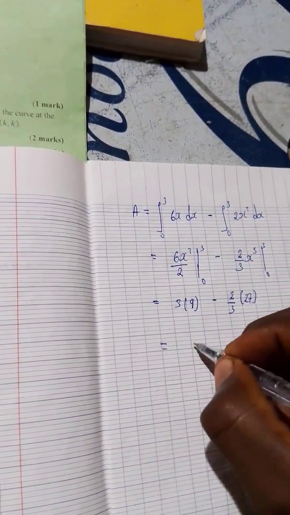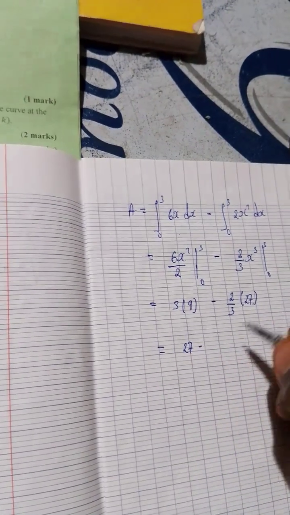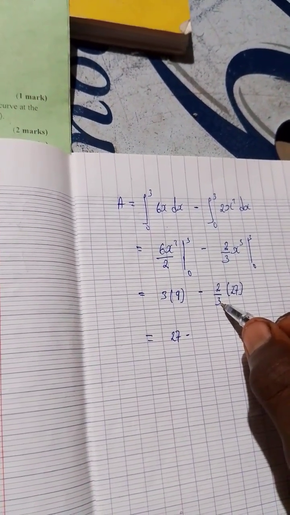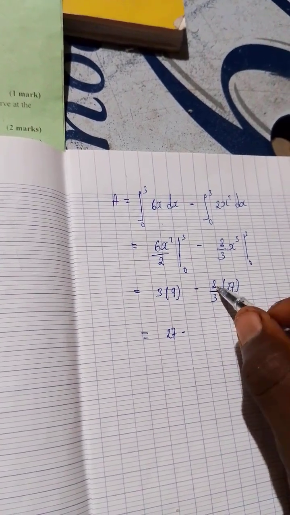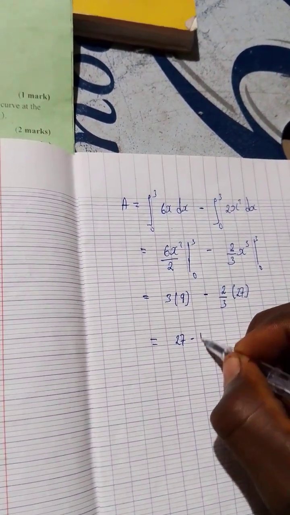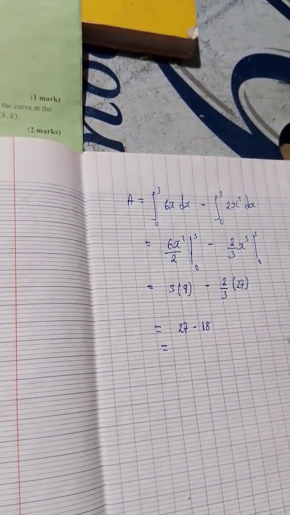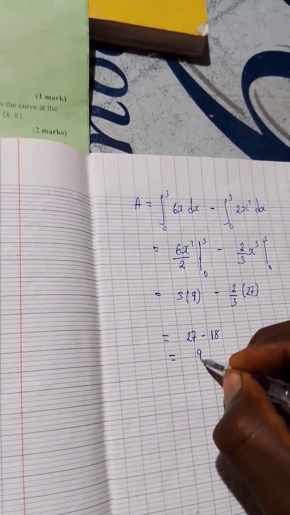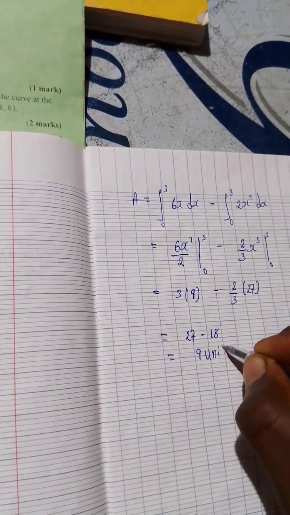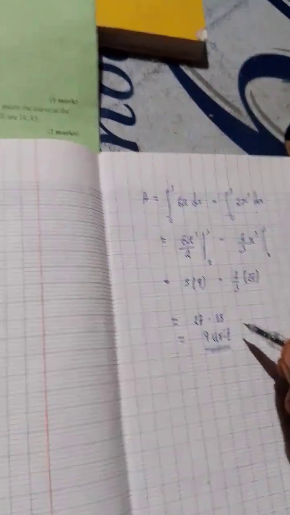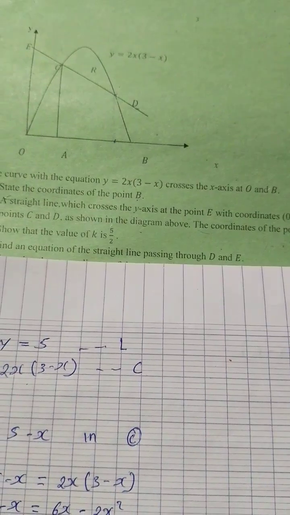So we have 27 minus 27 divided by 3, that's 9. The 9 times 2 is 18. So the area will be 27 minus 18, which is 9. This is 9 square units. So this is the area of the curve.